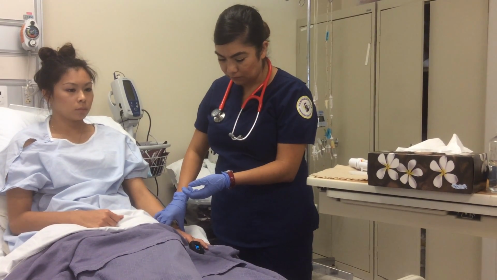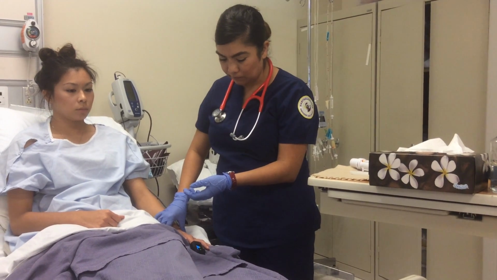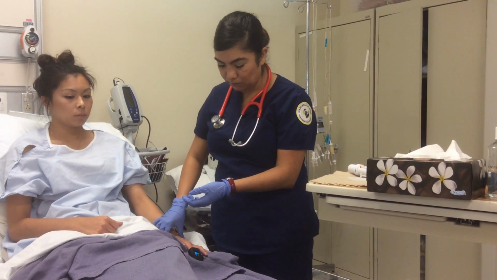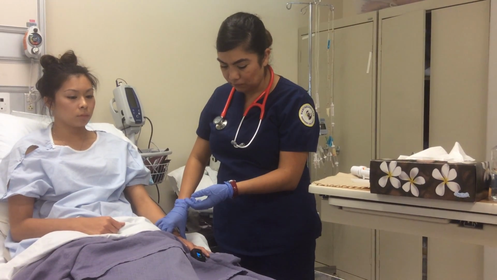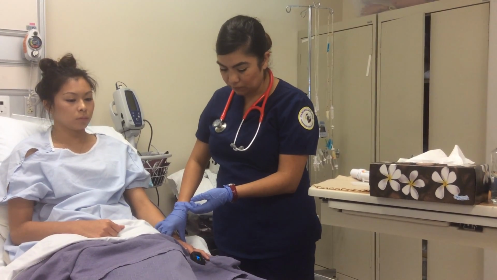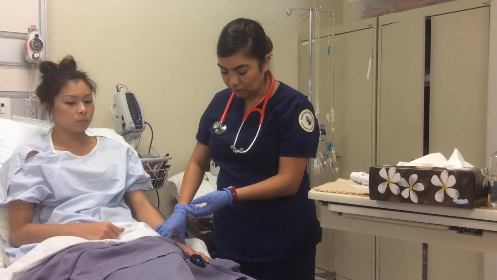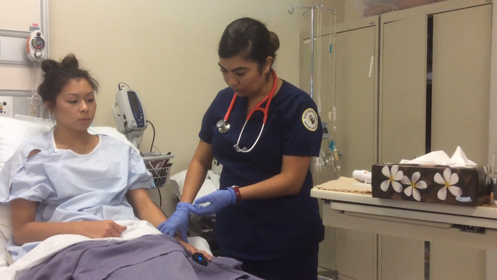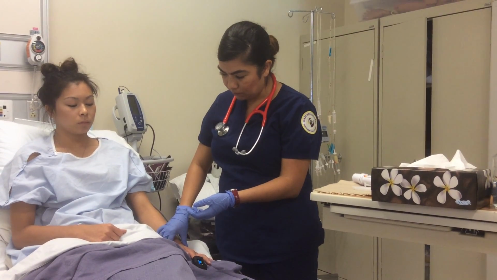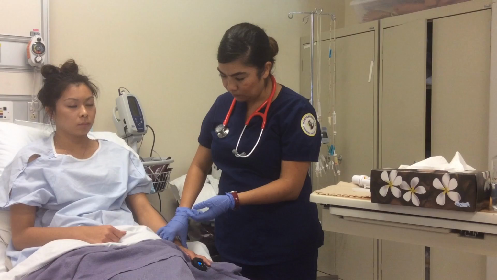And I'll also do pulse ox. I'm going to leave this right here, okay? And then you want to check first the patient's pulse, because the saturation will be together. It'll be together. That's how you know it works.